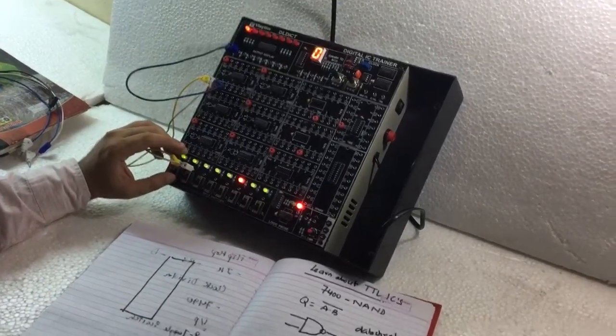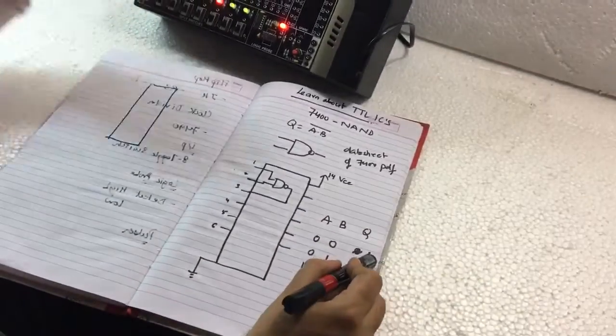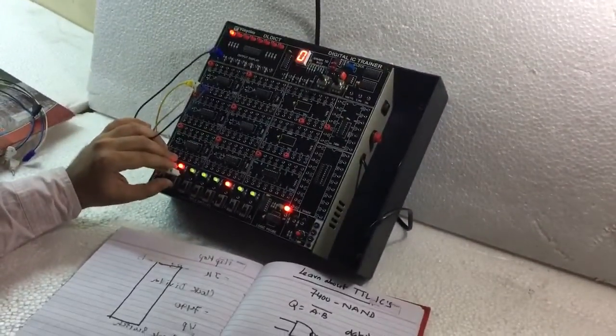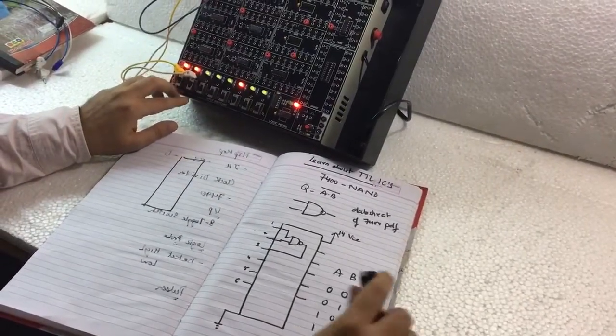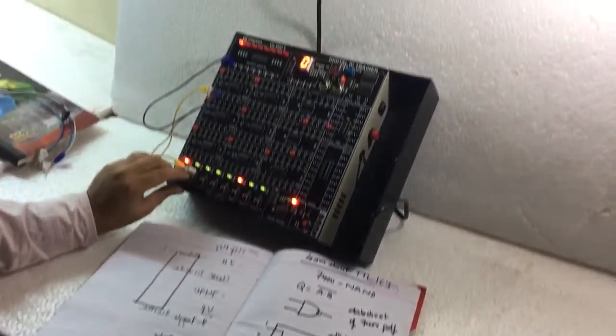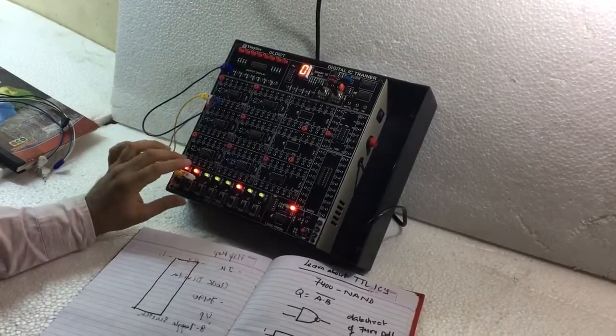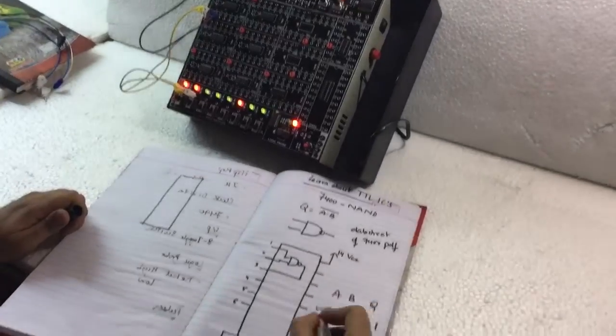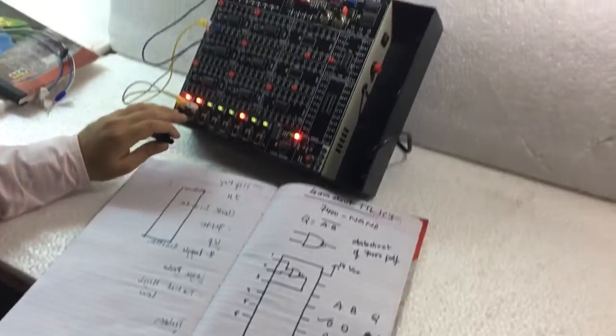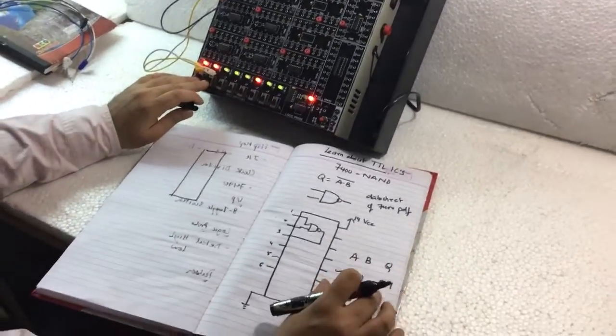This is the first condition, when both the inputs are low. As you can see, the output is glowing. Next condition, when both inputs are high, the output is low. So this is known as verifying the truth table using an actual IC.